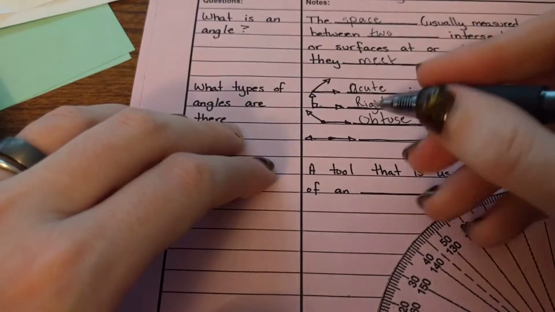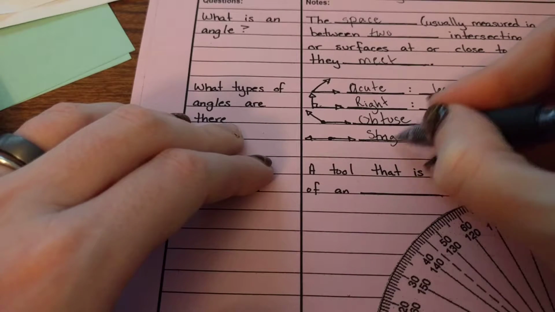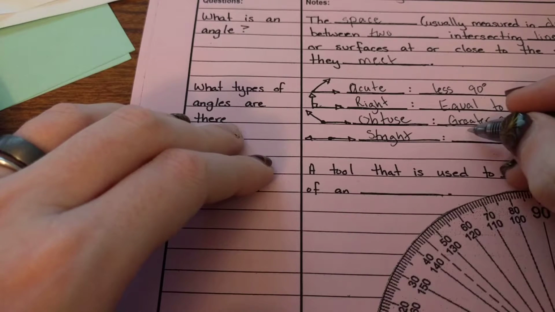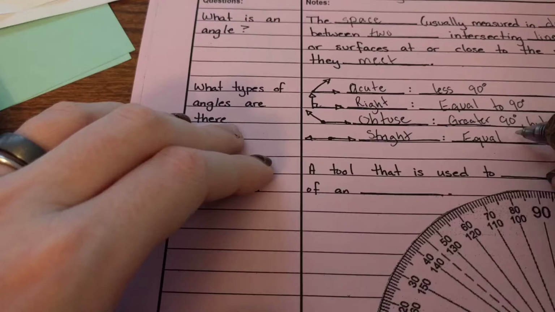And the last one is what we call straight. And this is probably the easiest one to remember because it is a straight line, so it is straight. And a straight line is always equal to 180.